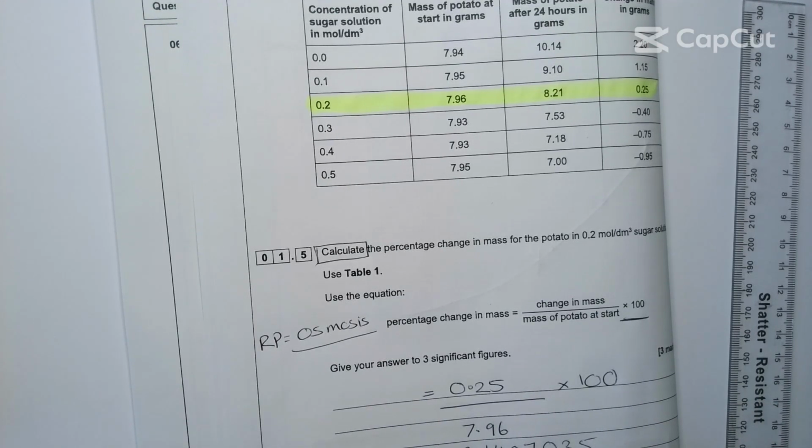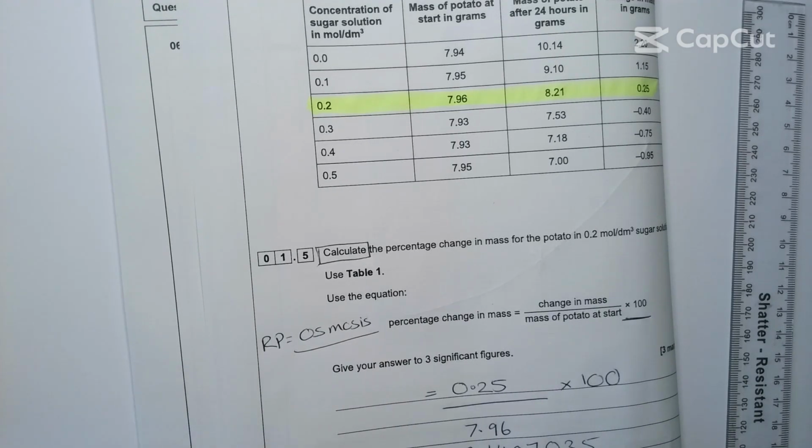That's the required practical you probably studied in your lessons, but do bear in mind that sometimes in exams it might not be a potato, it could be a carrot, or it could be another vegetable, but the concept is the same. You just need to apply that knowledge to a different vegetable or a different fruit.